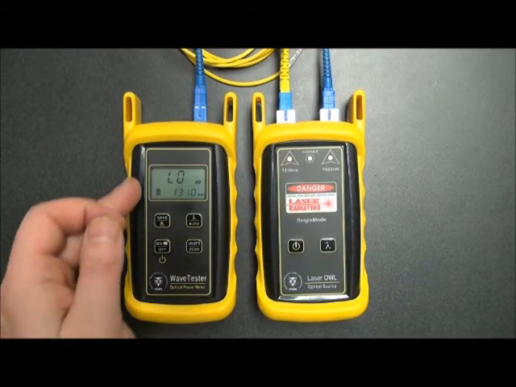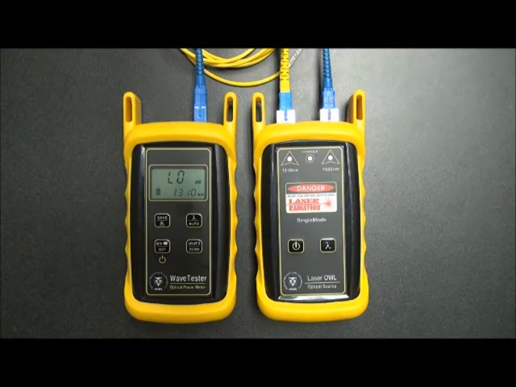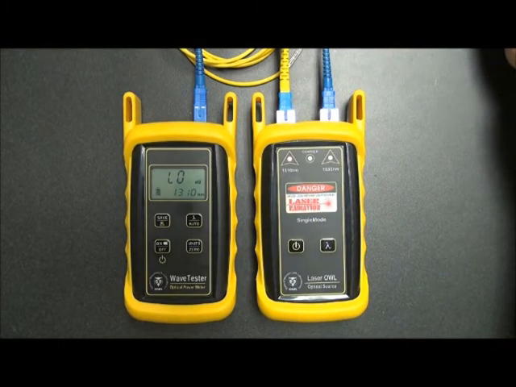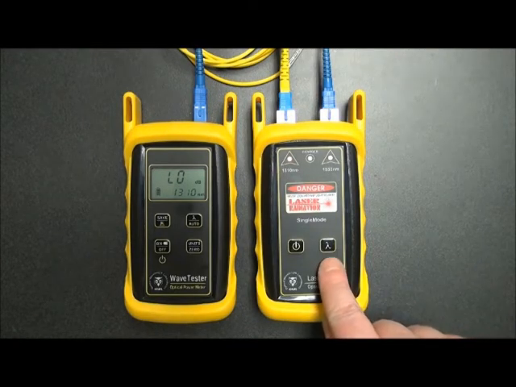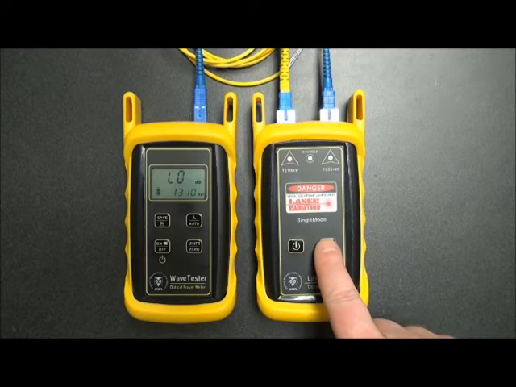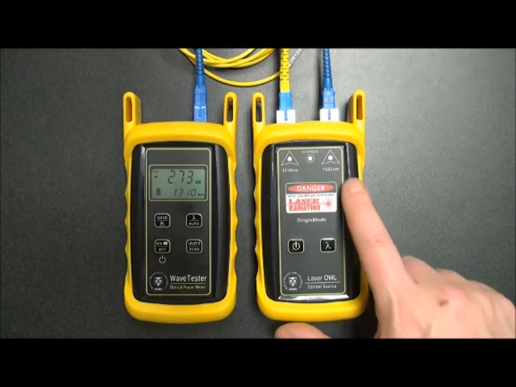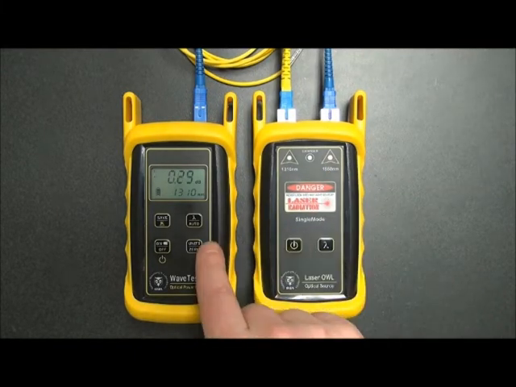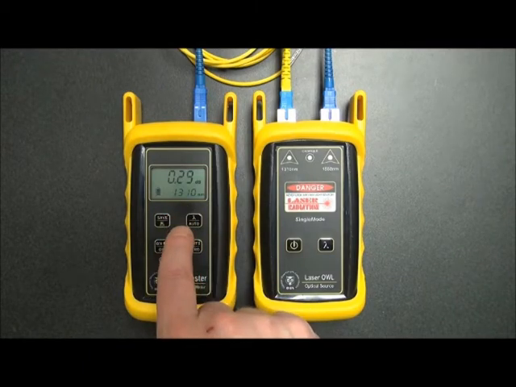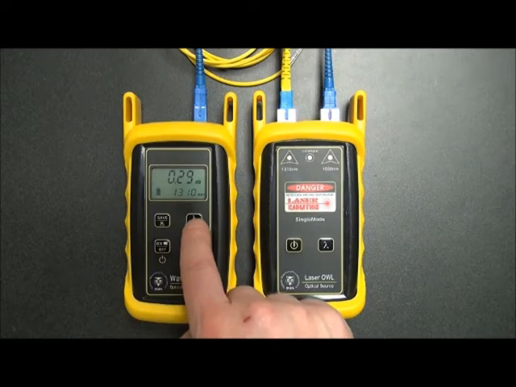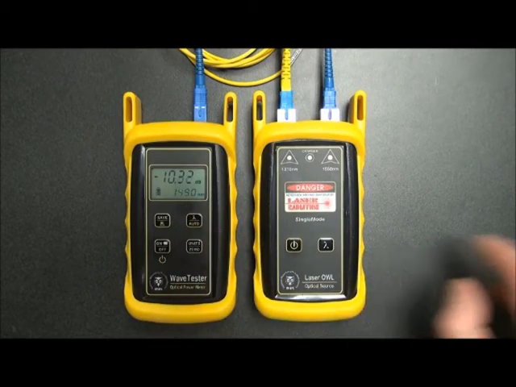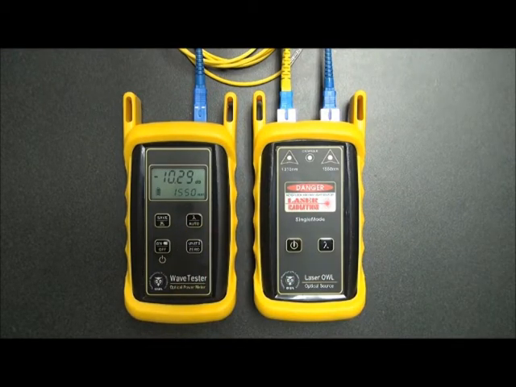Okay, now as you can see, it says low still. That means there's no light coming in. Reason being is that we have not switched our light source wavelength over. So we press the lambda button on both units. So as you can see, 1550. We also want to make sure that our power meter is set to 1550. See, it says 1310 here. We have to press the lambda button so that it reads 1550.